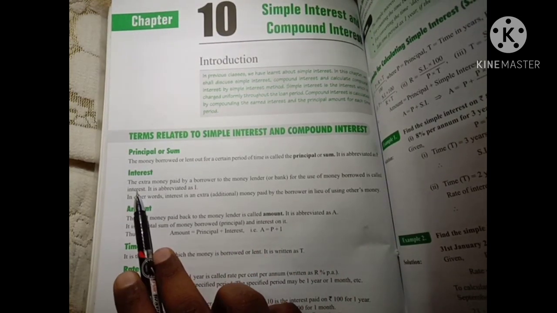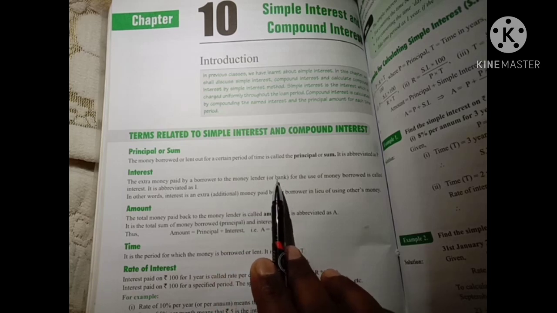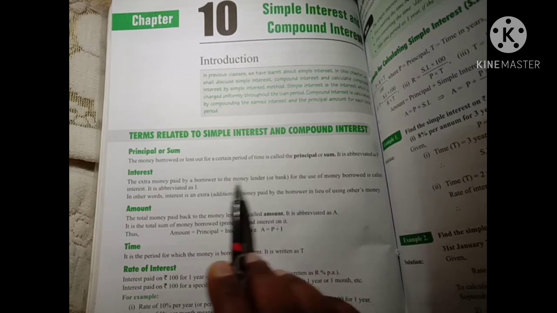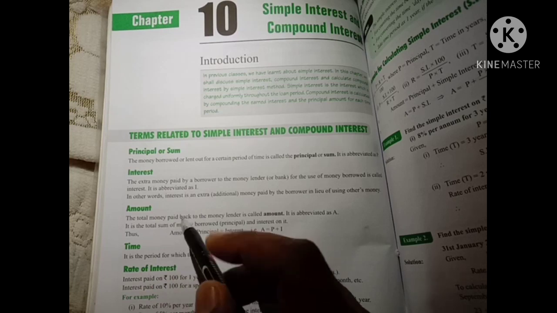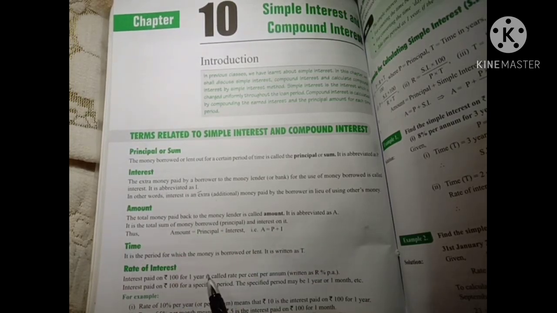The next is the interest. The extra money paid by the borrower to the money lender or the bank for the use of the money borrowed is called the interest. It is abbreviated as I. Suppose we are borrowing 100 rupees from a person and after a certain period of time we return 120 rupees to him. That time the extra 20 rupees paid by us is known as the interest.